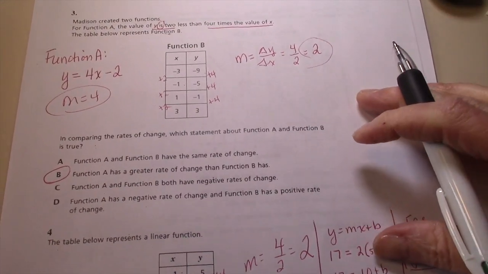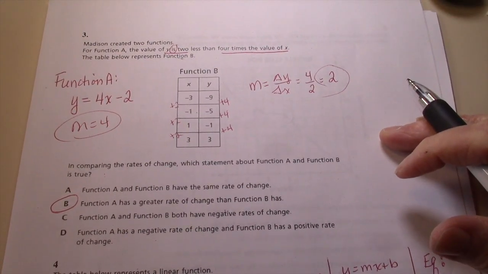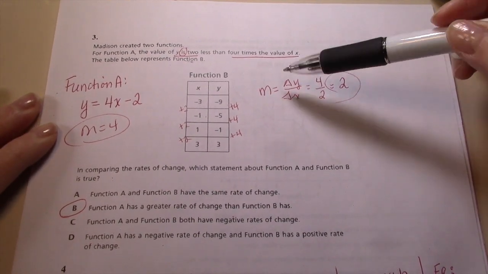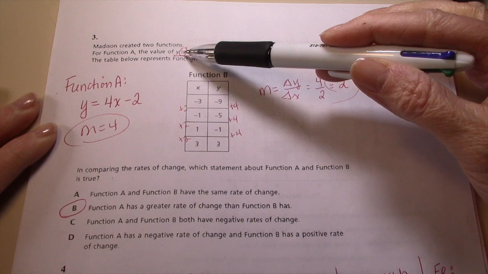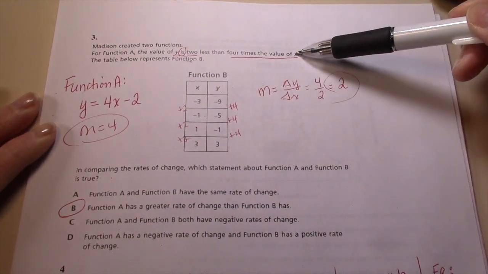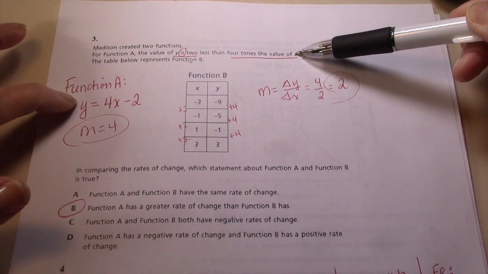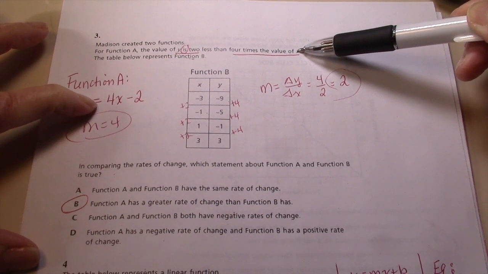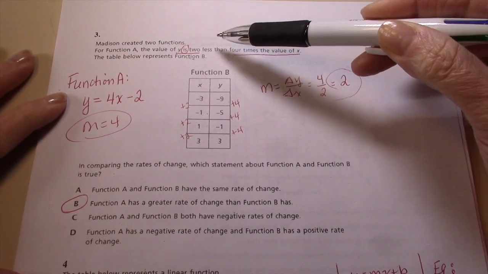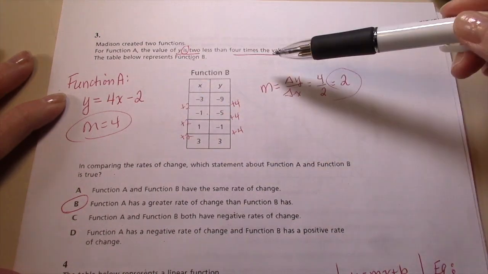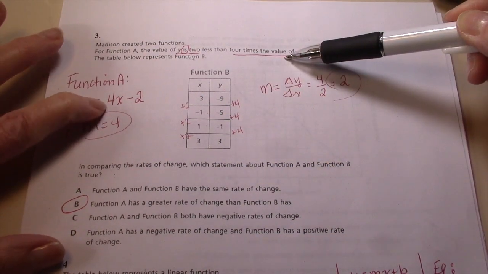Number 3, up top here. Madison created 2 functions. For function A, the value of y is 2 less than 4 times the value of x. So on the side here, I wrote out, okay, function A will be y is 2 less than, so I'm taking 2 away from something, 2 less than 4 times the value of x. So 4x minus 2, okay?